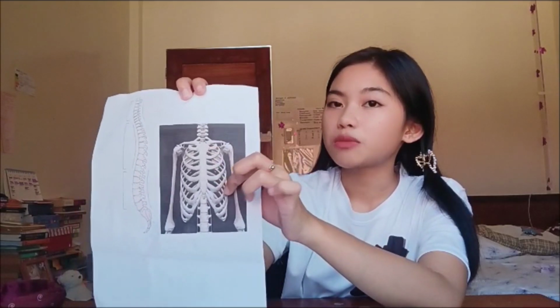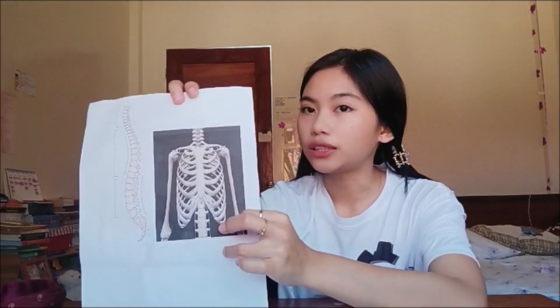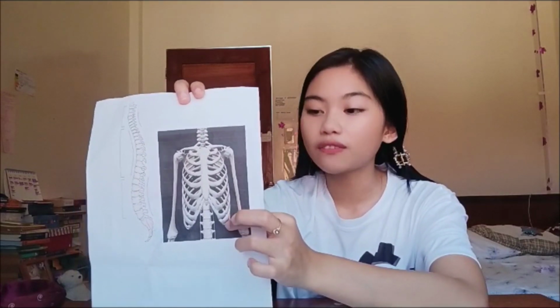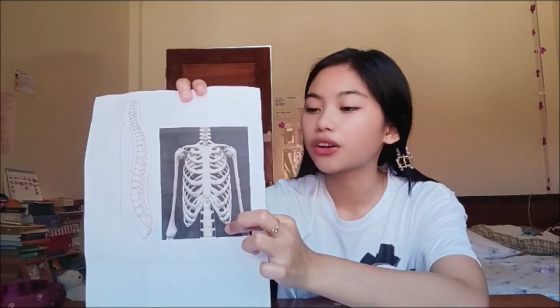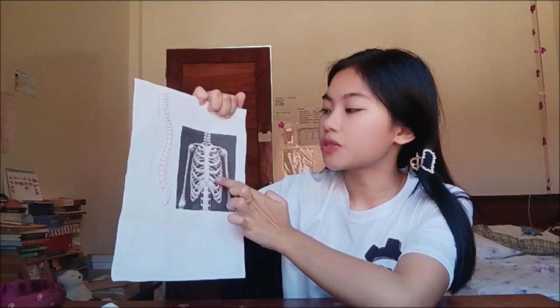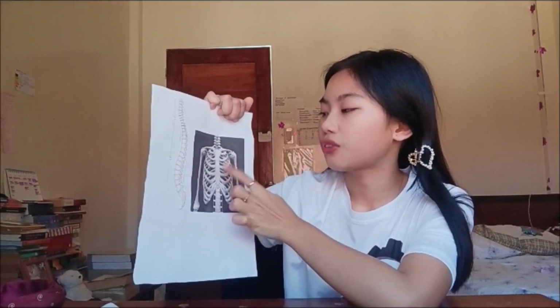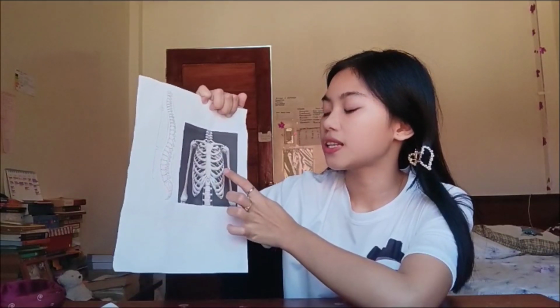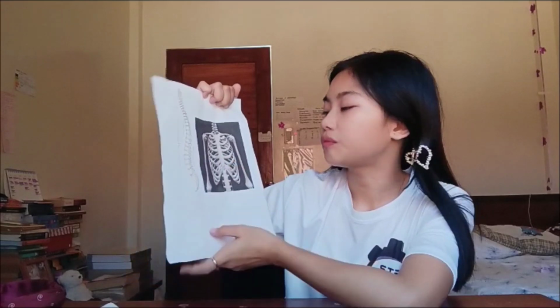First to 7th ribs are called the true ribs, and 8 to 12 are called the false ribs, while 11 and 12 specifically are called the floating ribs because they are actually floating. The first to 7th ribs are attached directly to the sternum, while the 8 to 12 are indirectly attached to the sternum.